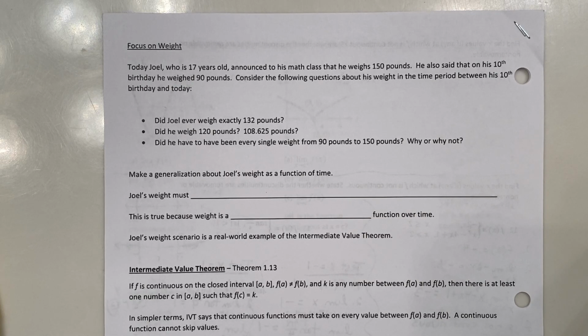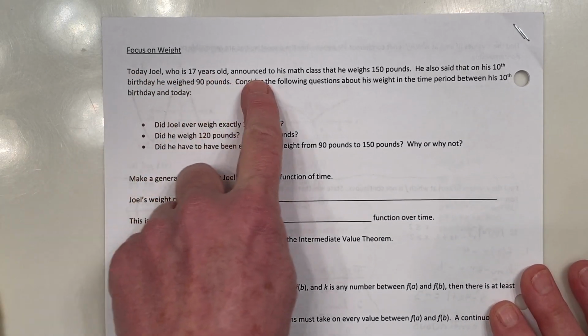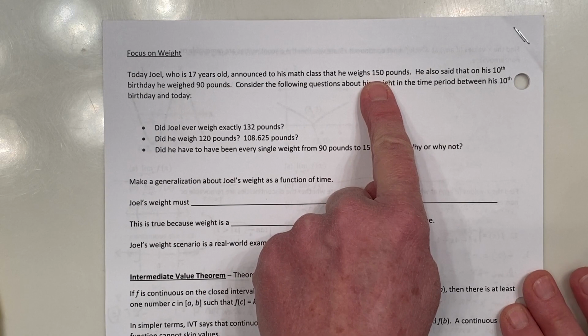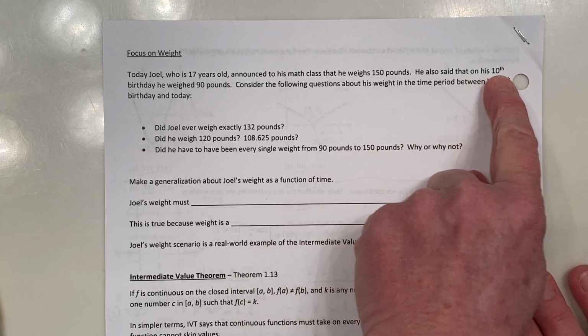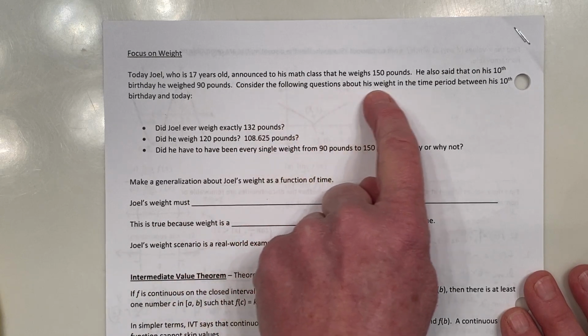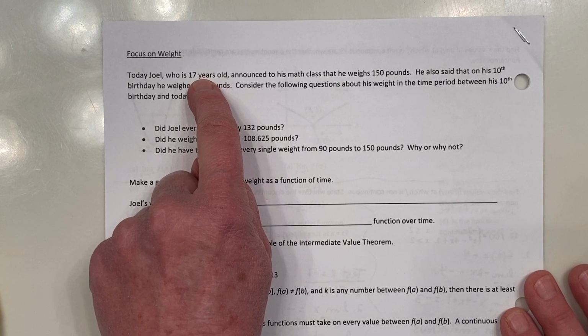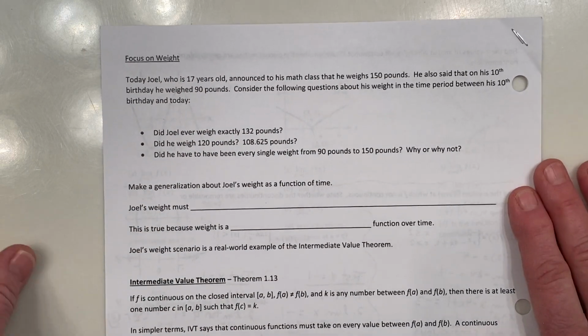All right. Today, Joel, who is 17 years old, announced to his math class that he weighs 150 pounds. He also said that on his 10th birthday, he weighed 90 pounds. Consider the following questions about his weight in the time period between his 10th birthday and his 17th birthday today.